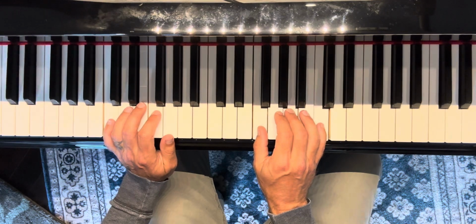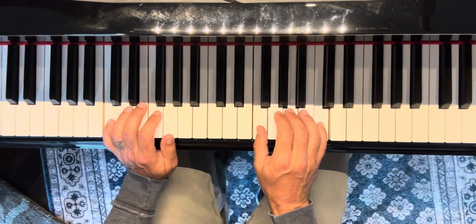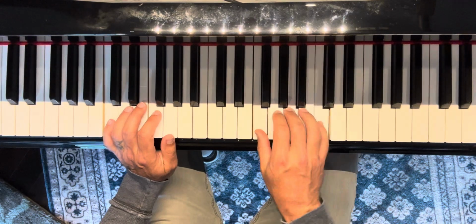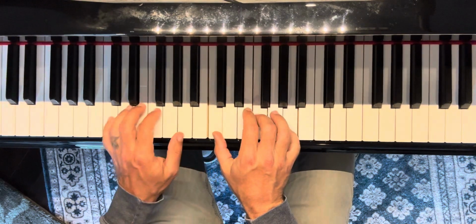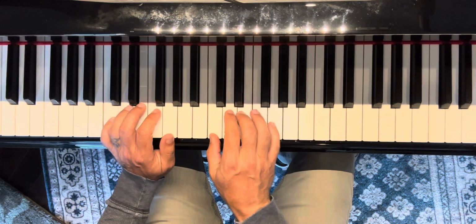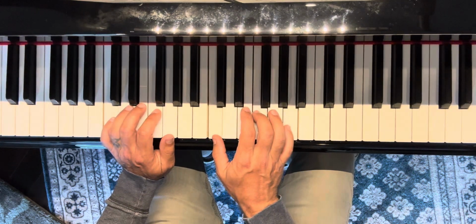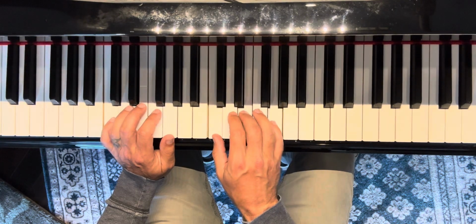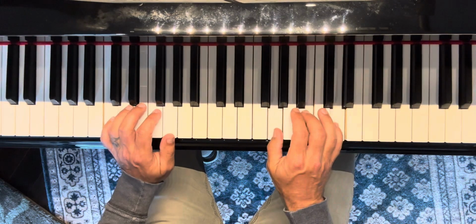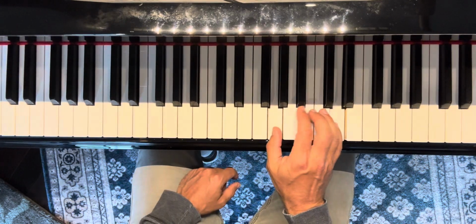Now we can rearrange the notes and call it an inversion, which we'll talk about later, but just take a look at what happens if we take the C and put it down here. Now we have that 4 chord. 1, 4. So that's the idea of why we call that the 1 and the 4. Same with the 5. 1, 2, 3, 4. 5 is a G chord, G, B, D.